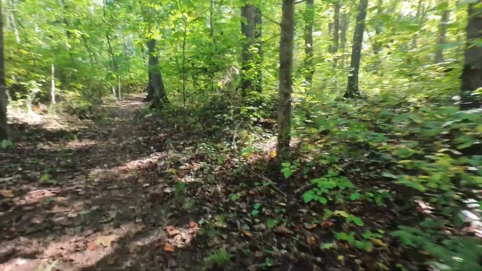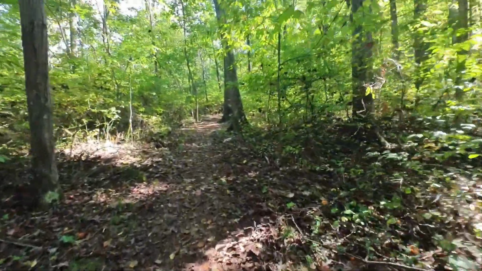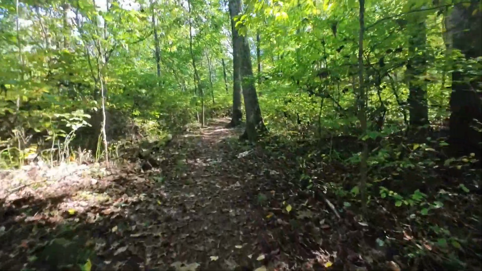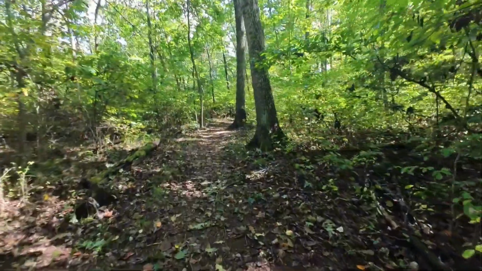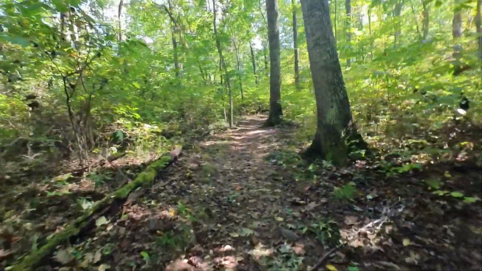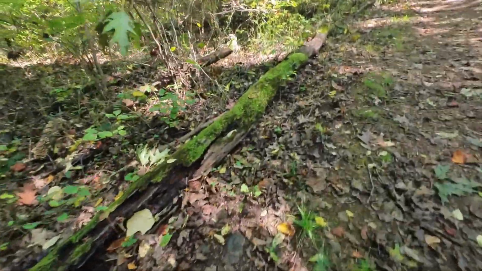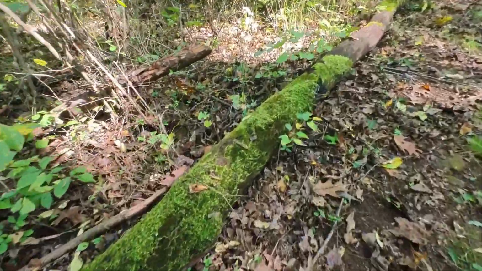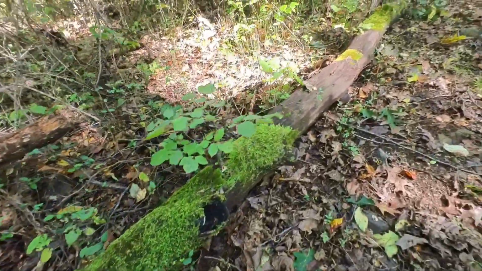But you can see the leaves aren't really changing in here much. You get that yellowish tinge on them, but the highlight has to be just that the moss on the log stands out.